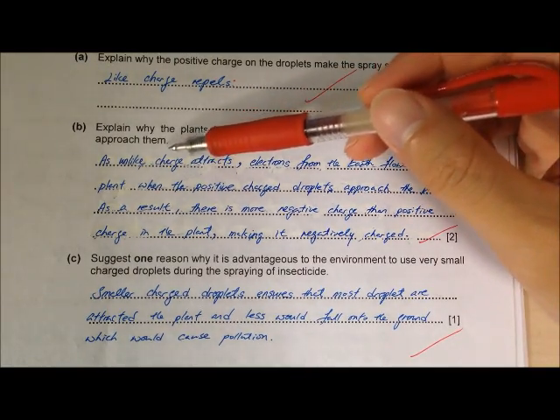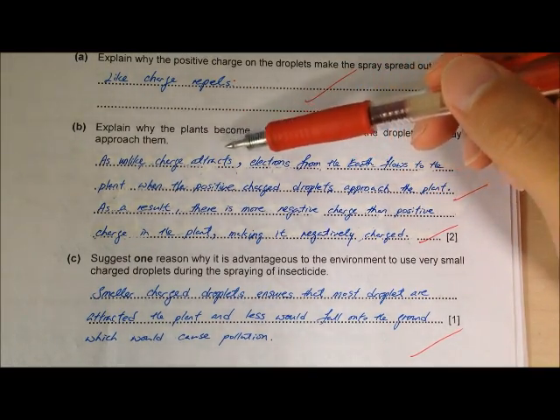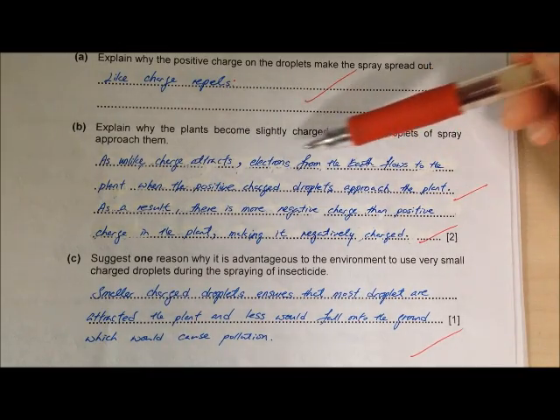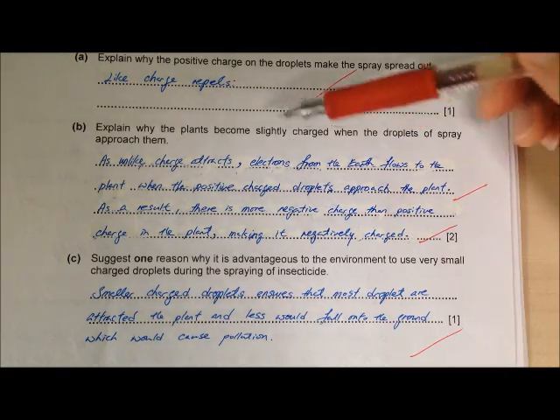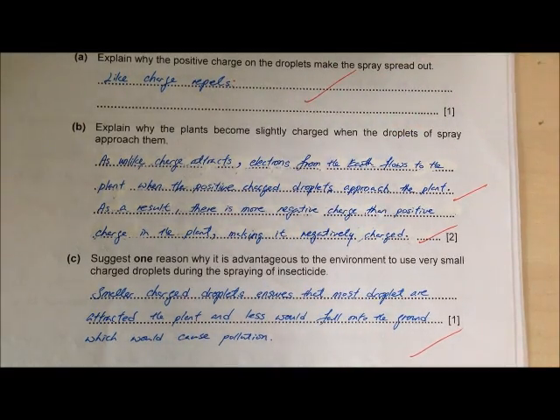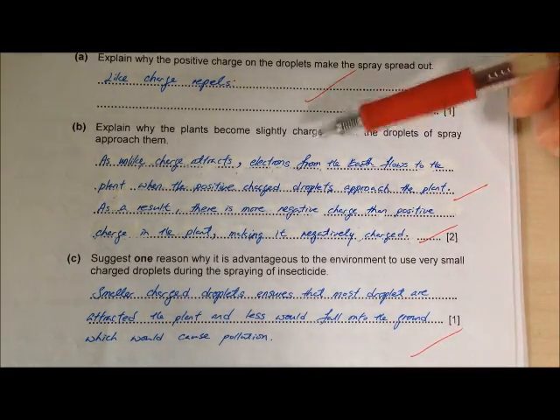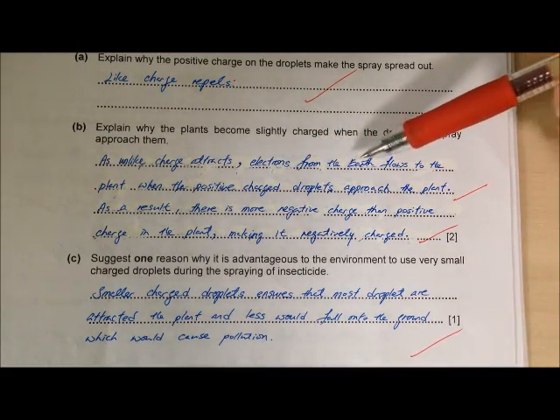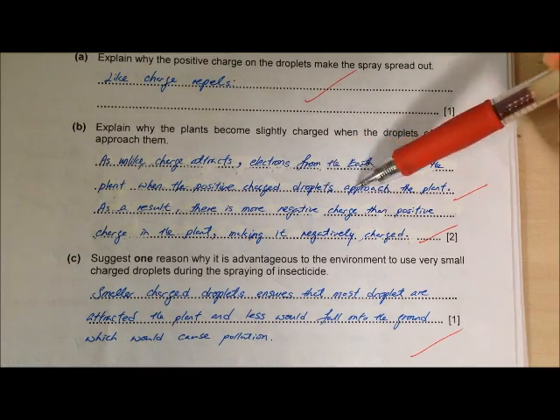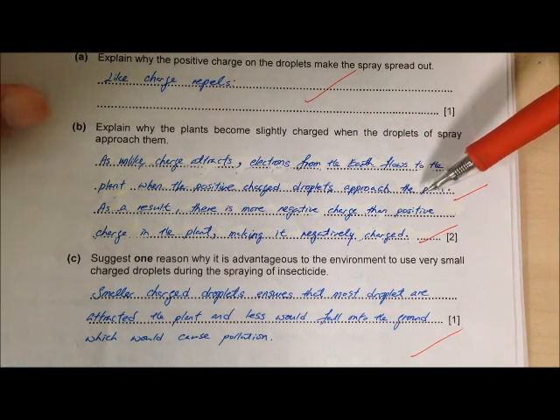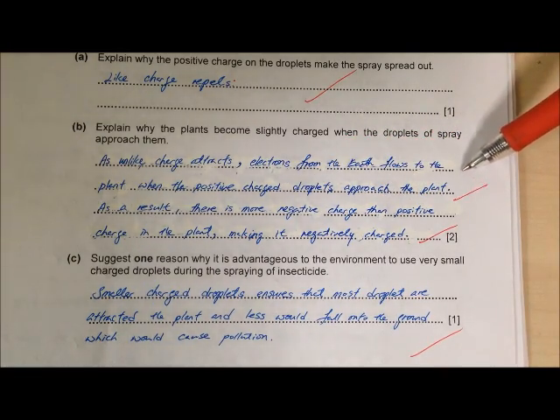As unlike charge attracts the electron from the earth, remember this is electron, not proton or positive charge running from the leaf to the earth. Only electron can move. So electron from the earth flows to the plant when the positive charge droplet approaches the plant.